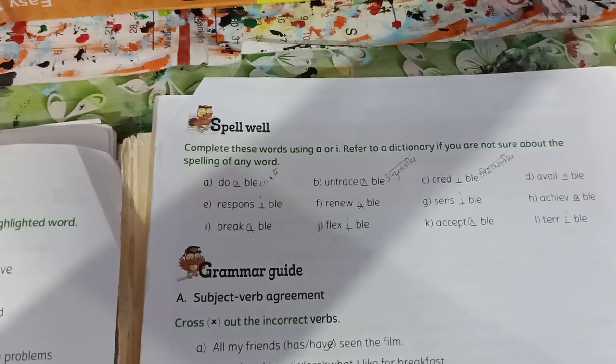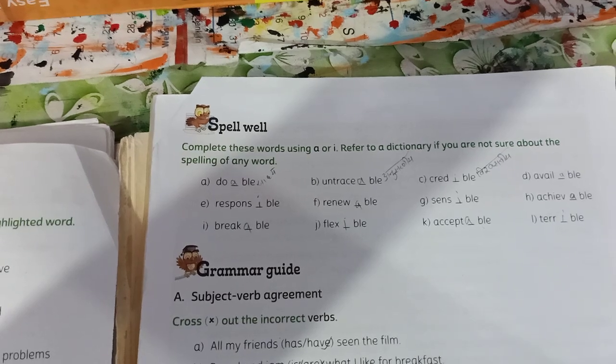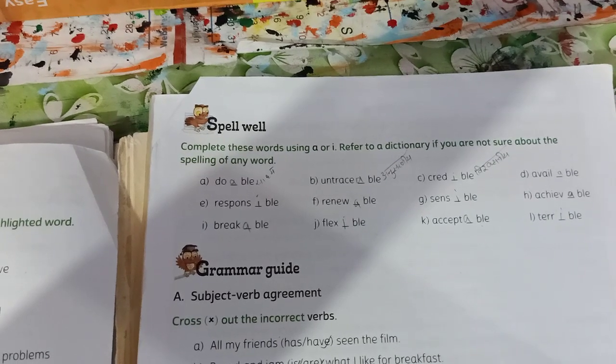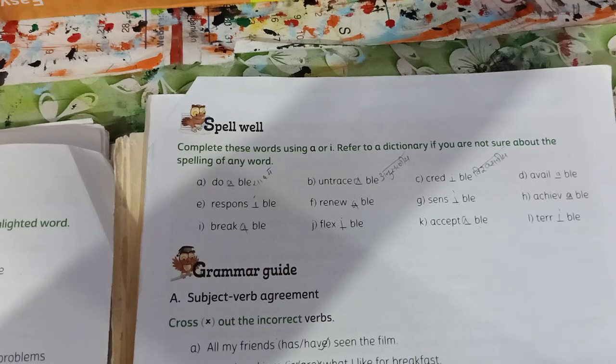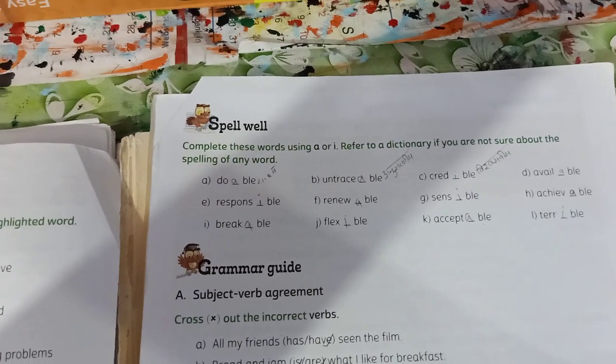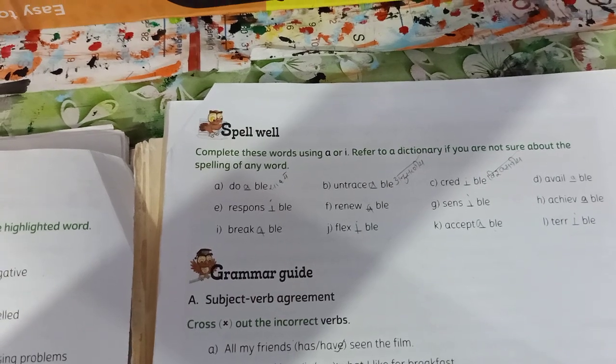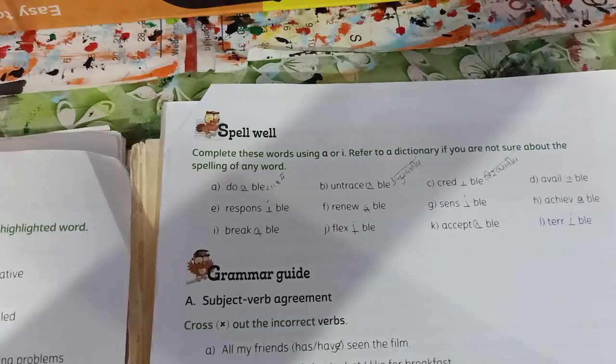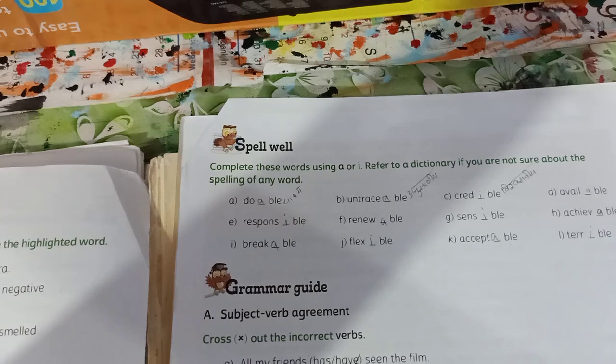When we pronounce a word like breakable, we say breakable, and in the J, flexible, is it E or A? If the sound is coming of the A, then we will use A. If the sound is coming of the E, then we will use I here.